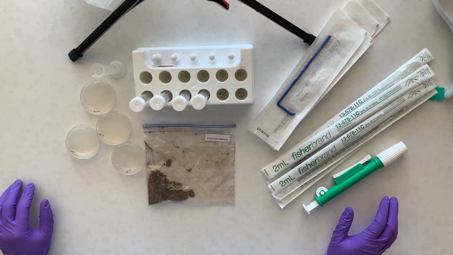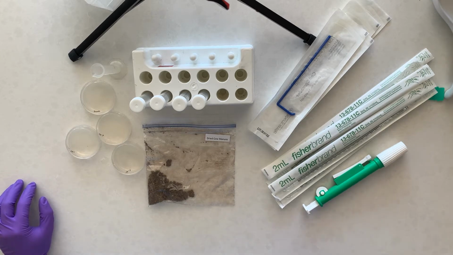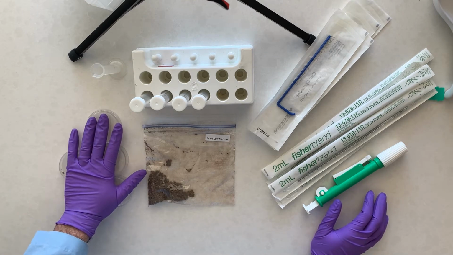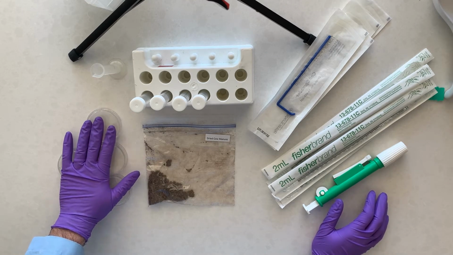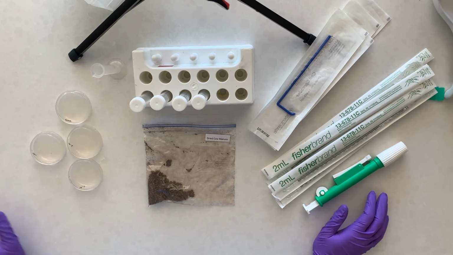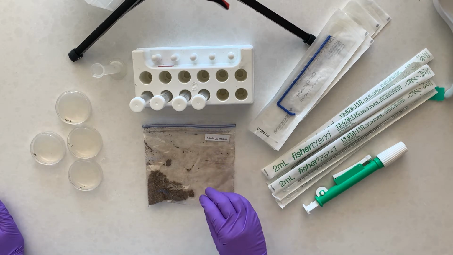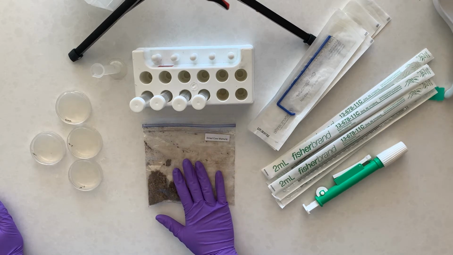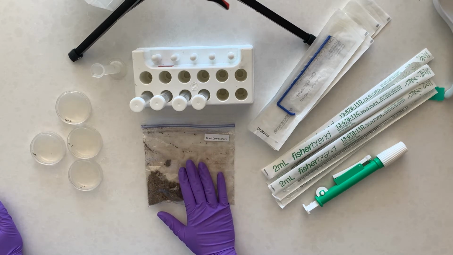Then we're going to work our way through the procedure that is entitled preparing stock solutions. This is on page 4 of selective media experiment number 1. The first step is getting these nutrient agar plates poured, which I've already done, and they're ready to go. Now what we want to do is make a series of dilutions of the bacteria that are contained in this cow manure.